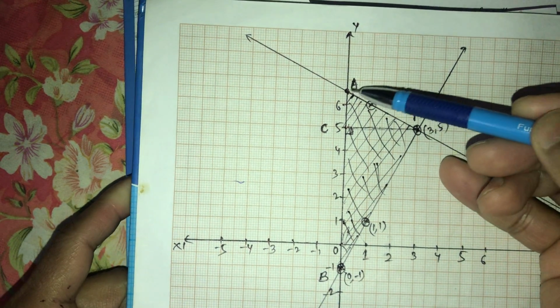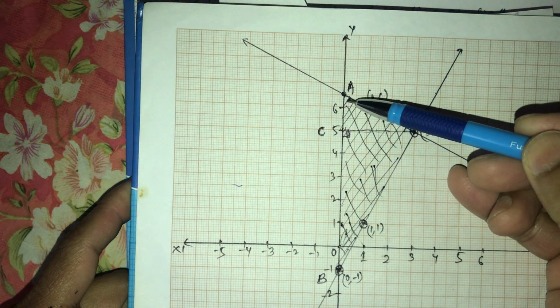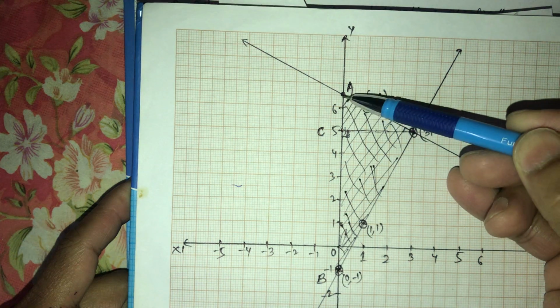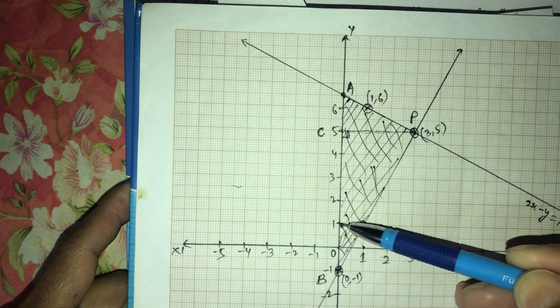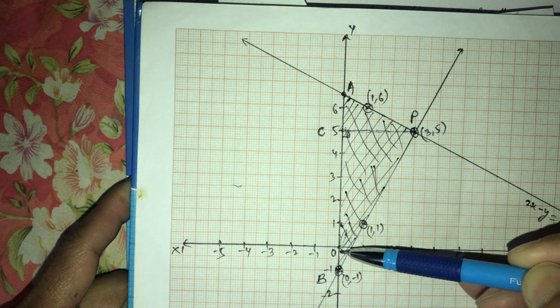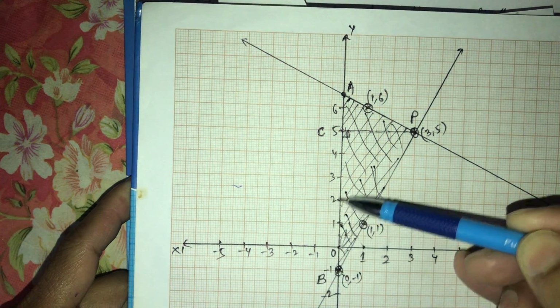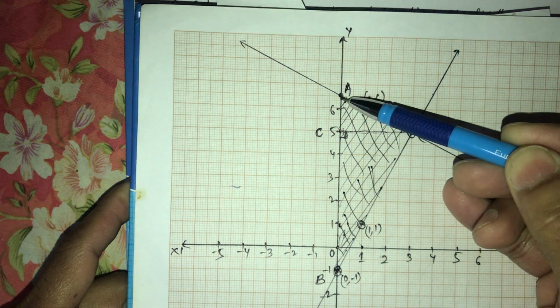Now count the length of the base AB. From this to this is 0.5, because here to here is 1, and here to here is 1, so this will be 0.5. Count here: 1, 2, 3, 4, 5, 6, and this 0.5, so 6.5.